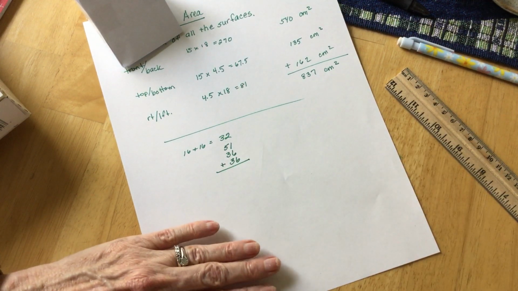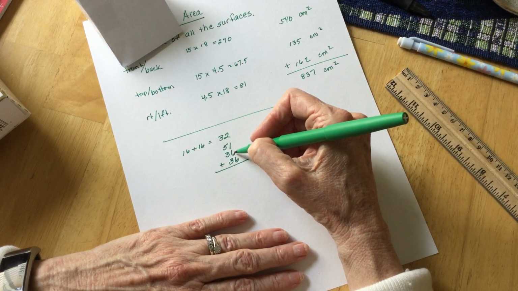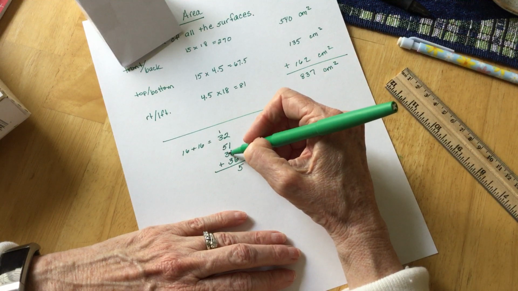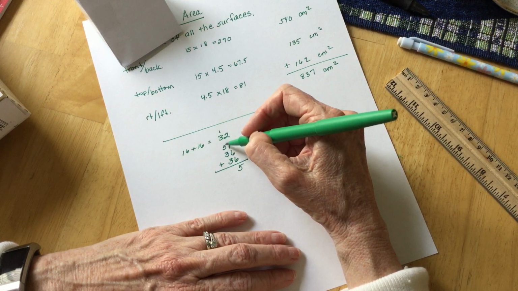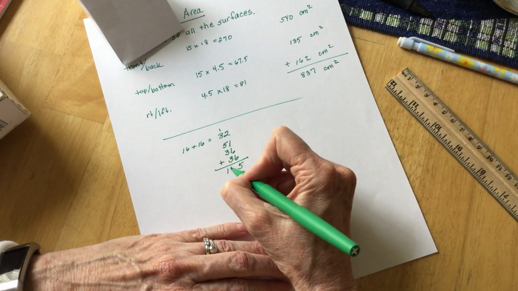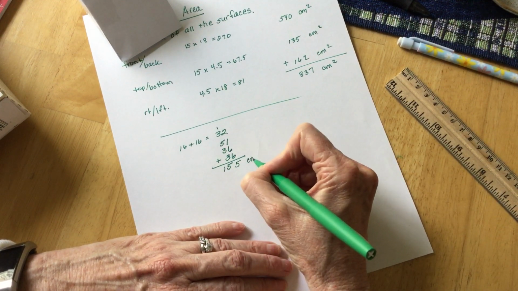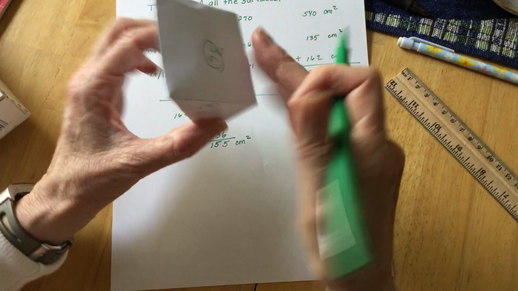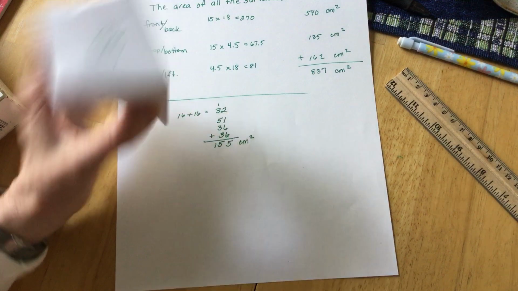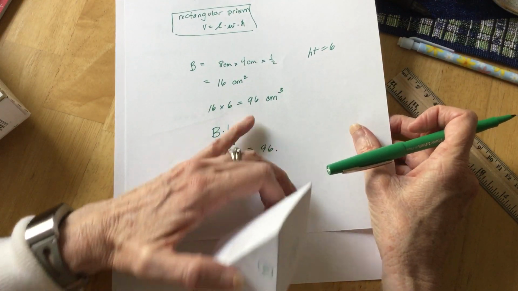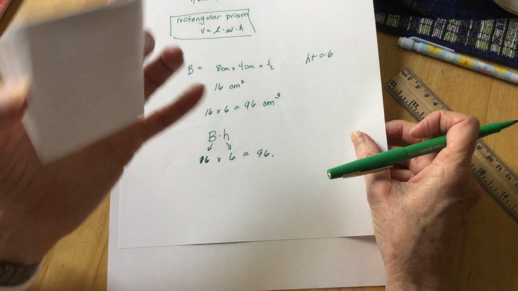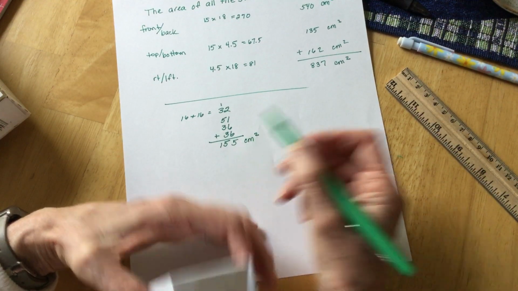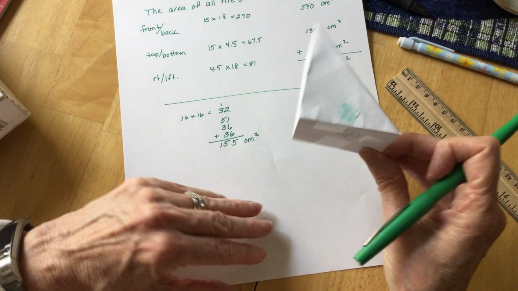And then I'm going to add them all together. 6 plus 6 is 12, plus 1 is 13, plus 2 is 15, carry your 1. 3 plus 3 is 6, 6 and 5 is 11, plus 3 is 14, plus 1 is 15. And so this would be centimeters squared. So the surface area, the outside of this shape, would be 155, and the inside would be 96. In other words, 96 little cubes would fit inside of here. And if I wanted to wrap it in paper, I would need 155 square centimeters of paper.